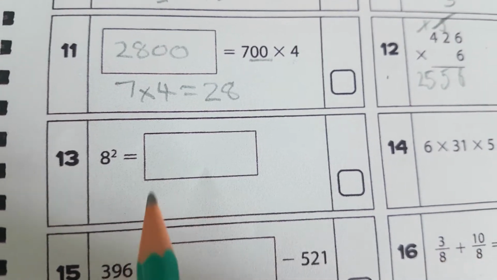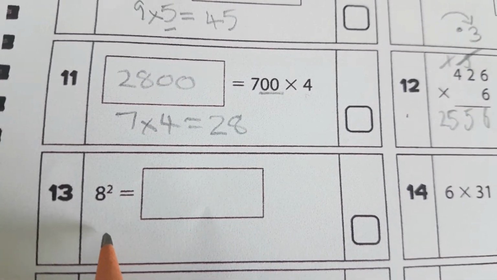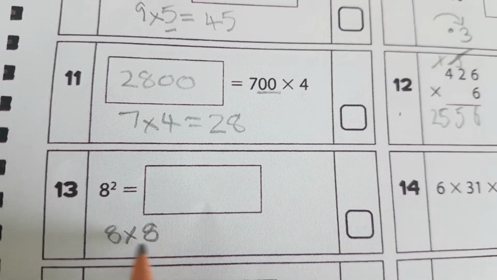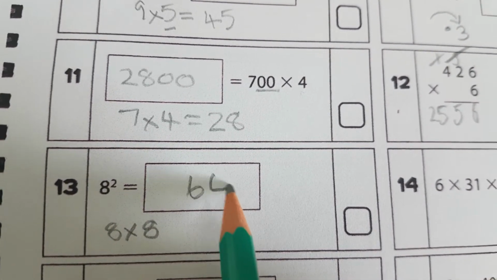8 squared. So 8 squared is the same as saying 8 times, not 2, 8. 8 times 8. So 8 eights is 64.